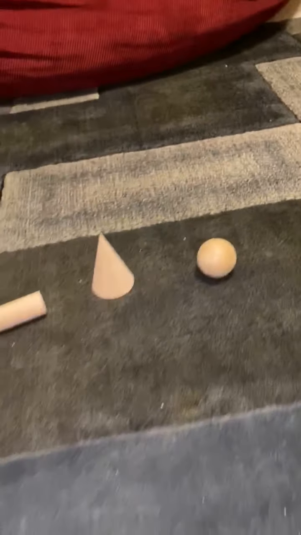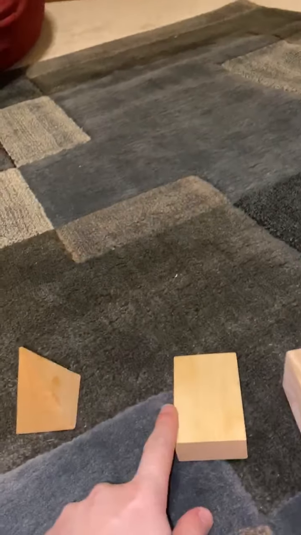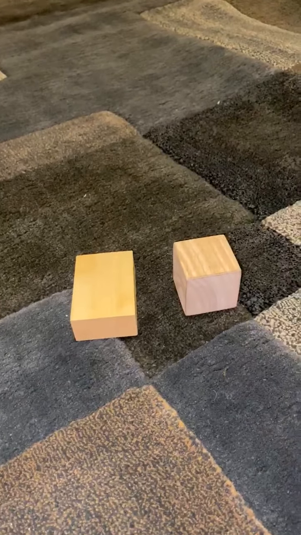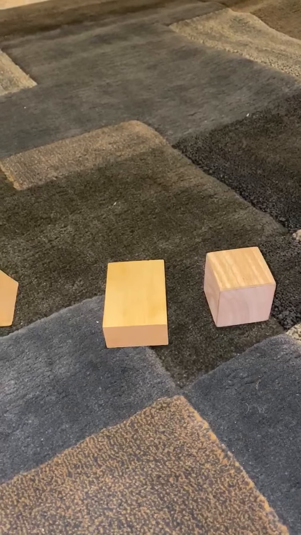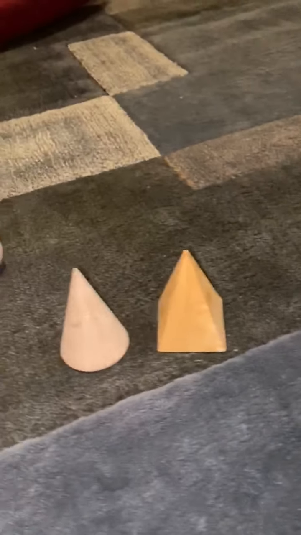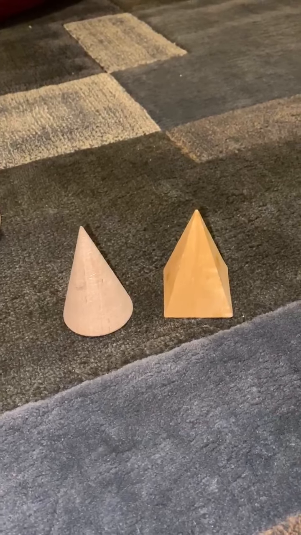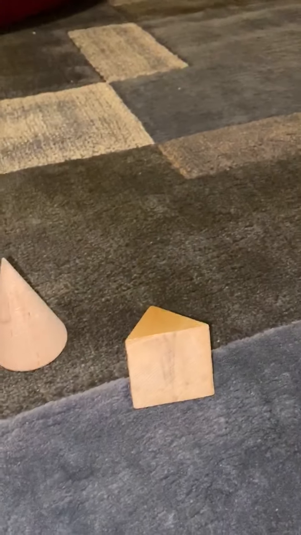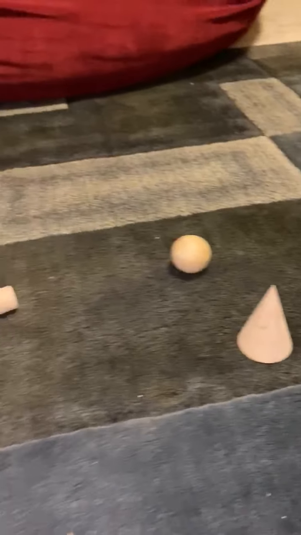What other shapes are similar? What shapes are different? Maybe you're thinking the rectangular prism and the cube are very similar. They are flat on all sides and they don't have a big point at the top. Speaking of a point at the top, maybe you're thinking the cone and the pyramid. They have a point at the top, but their bases are different. The cone has a circle base and the pyramid has a square base. A pyramid can also have a triangular base. So these are just some examples.